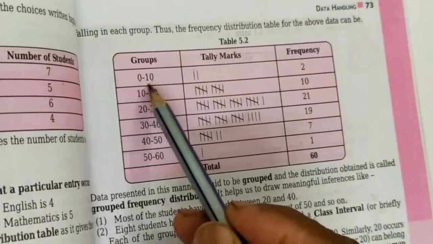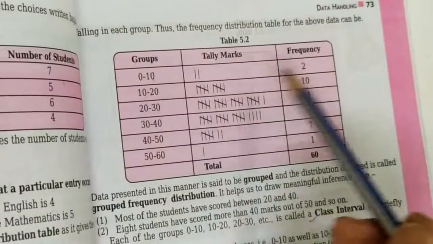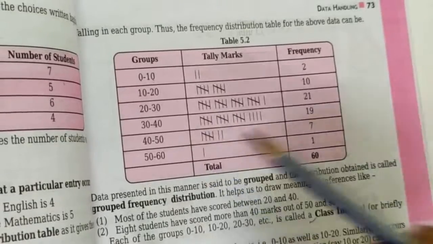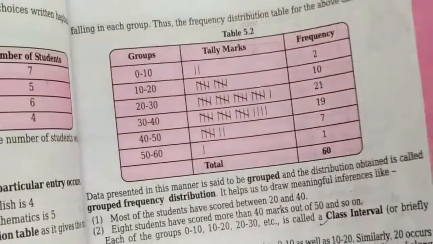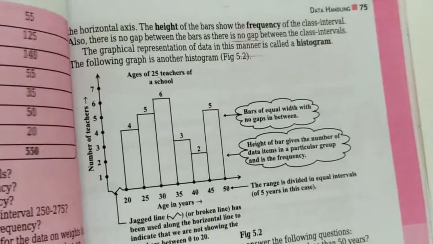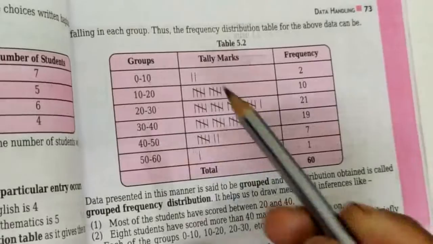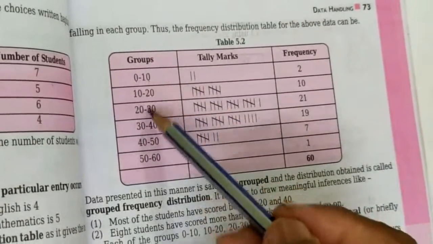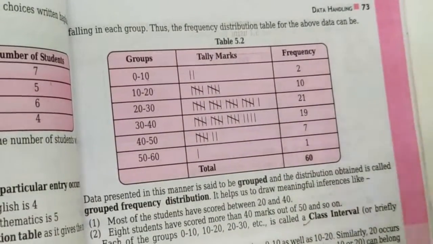And this distribution which is done is called a class interval, and the grouping is done on this. Normally this type of information is used for drawing a histogram. This kind of information is continued one after another: 0 to 10, 10 to 20, 20 to 30. So this information is in continuation, whereas in the bar graph it is not continued. Every individual information is there.